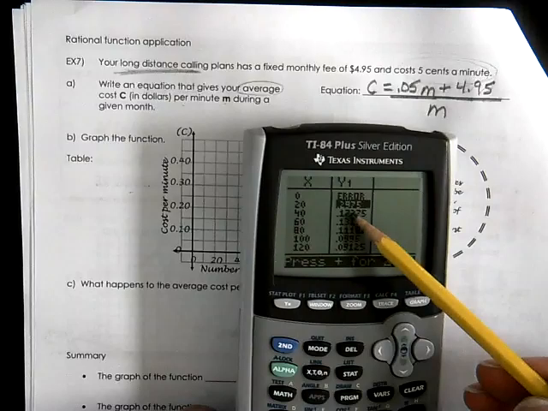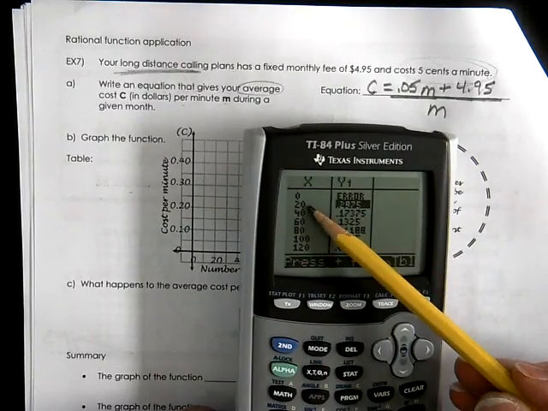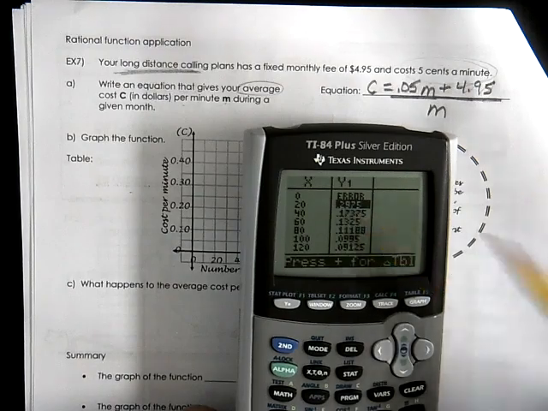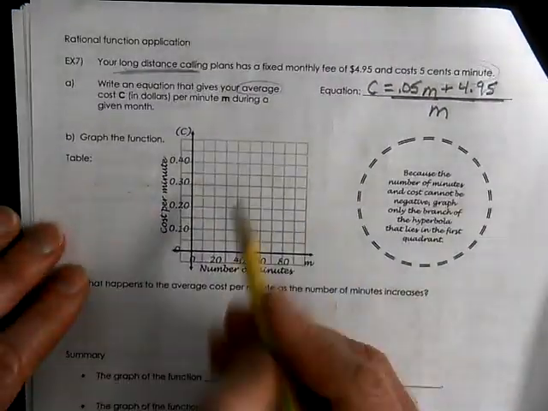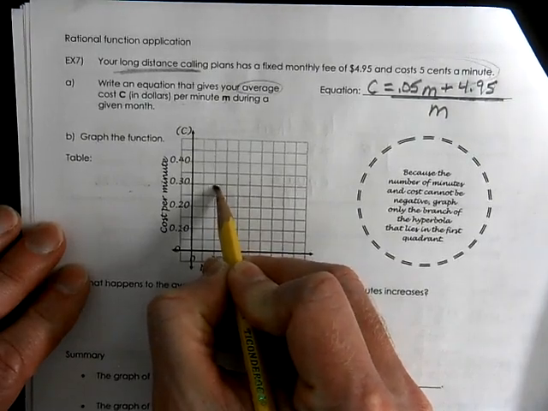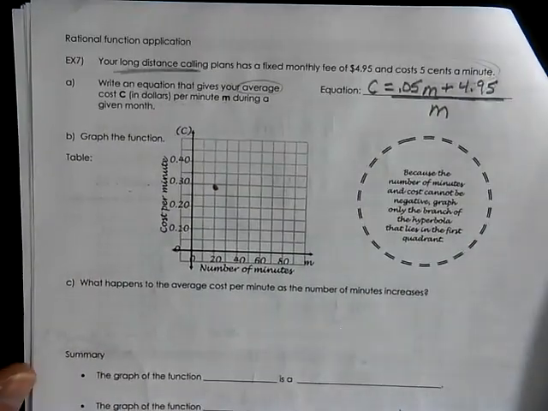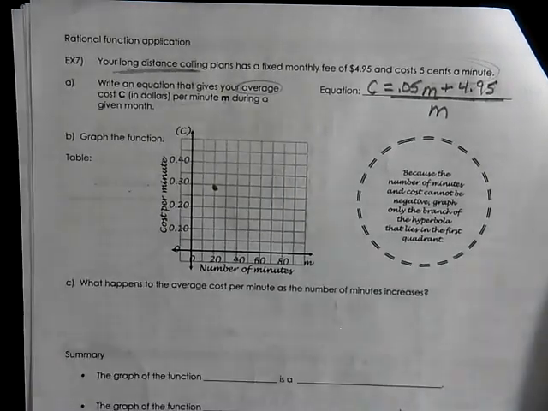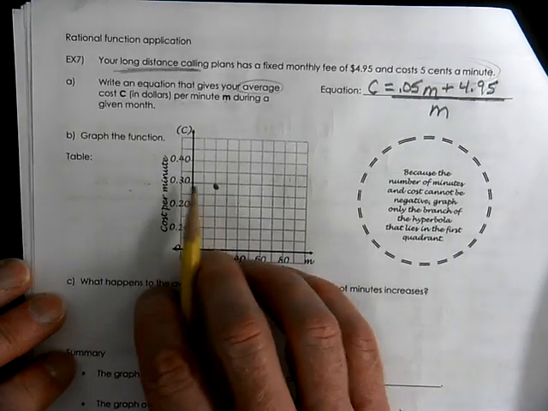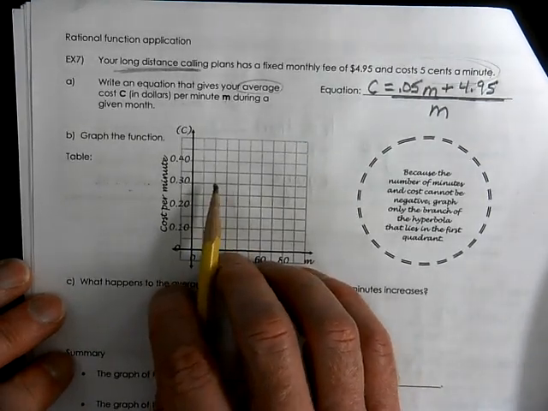So how much does it cost if you talk for 20 minutes? What is the average cost per minute? It was 29.75. You don't have to be exact. Just get up there, close to 30.3.